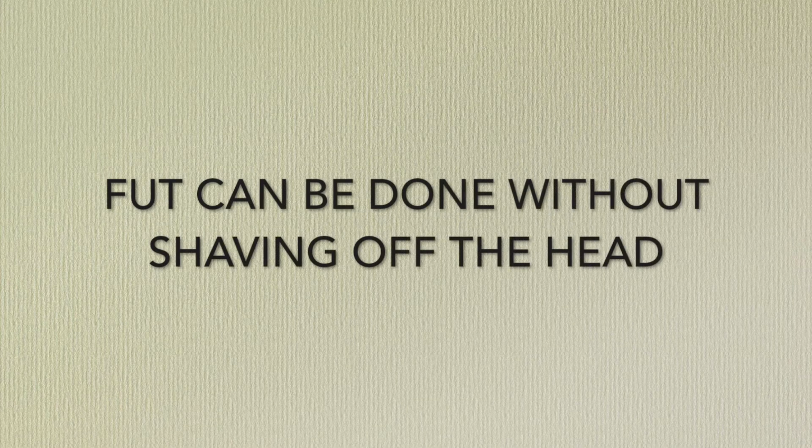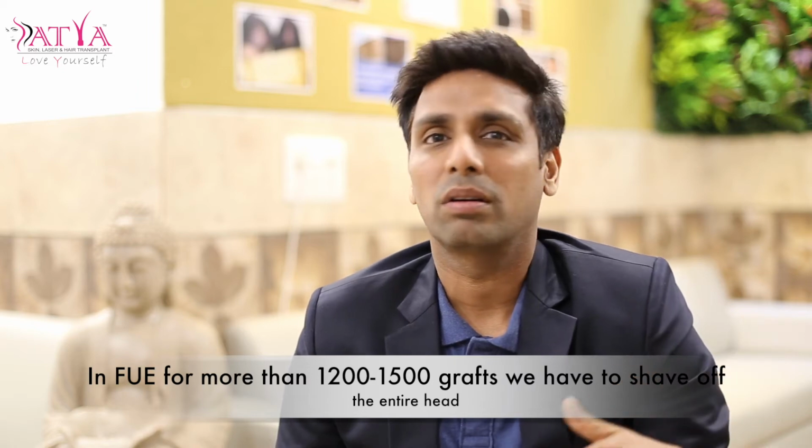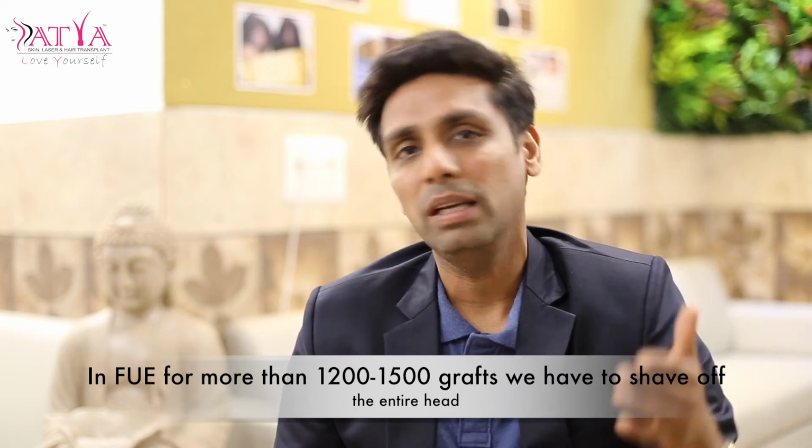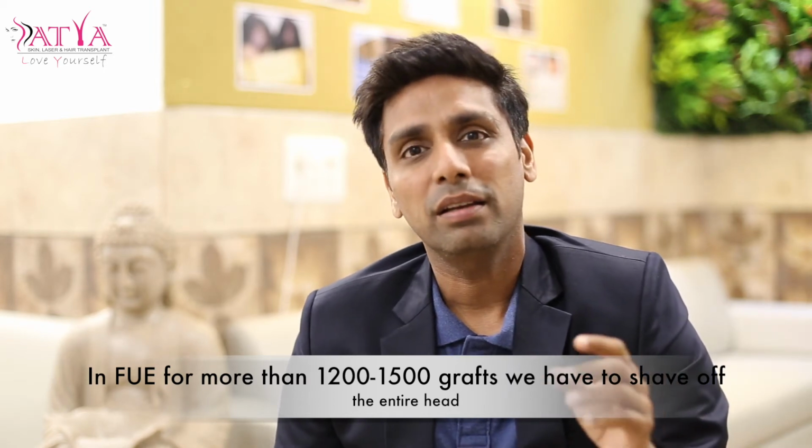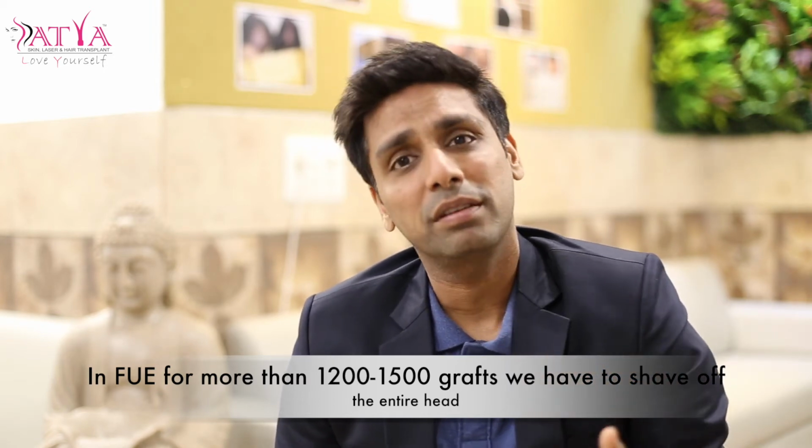Another advantage of FUT surgery is that the surgery can be done without shaving off the head completely. Like if we have to do say 1500 or more grafts in FUE, you have to shave off the entire head. But in FUT, we can even get 3000, 3500 or even up to 4000 grafts without shaving off the head, which really minimizes the social downtime.